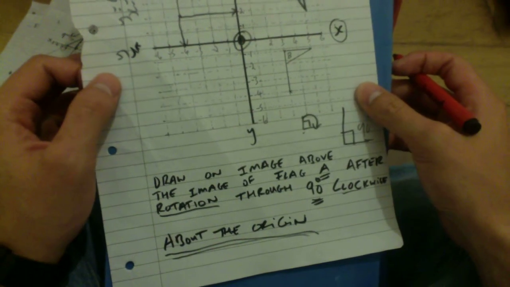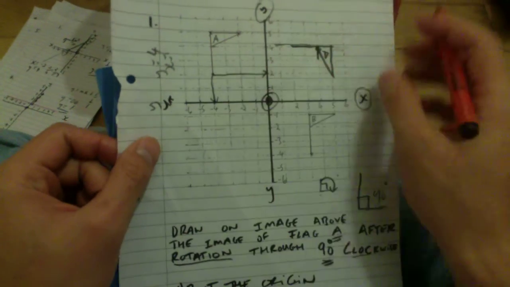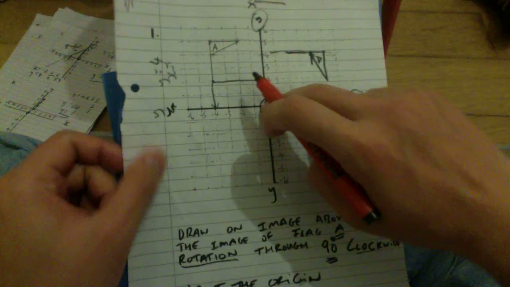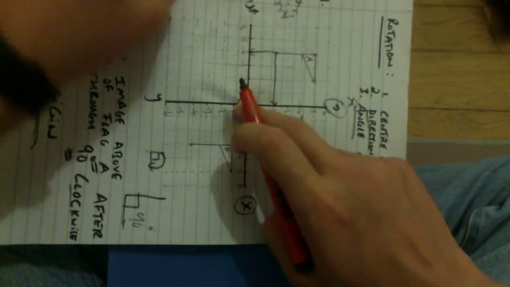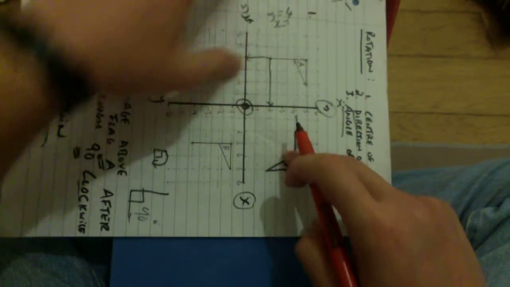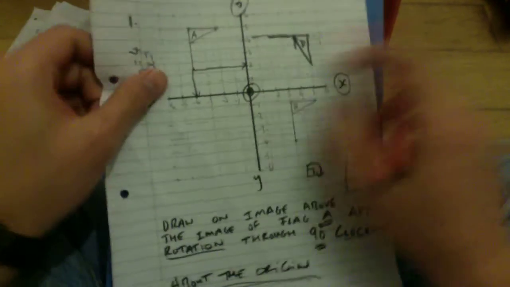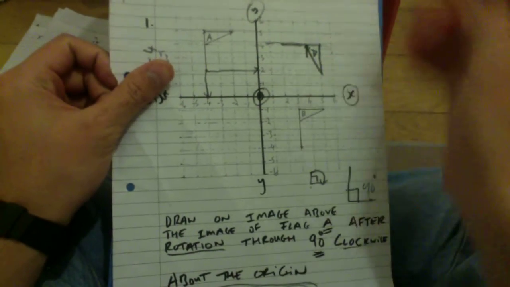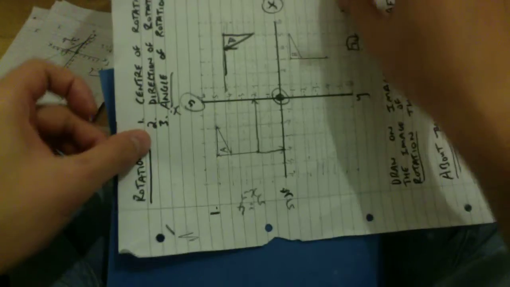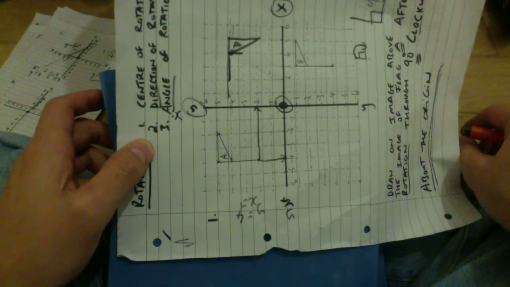Alright, so let's just go through that. A really simple trick is to get your graph paper and rotate it 90 degrees, and that will give you what it should look like when you put it back here. And if you want to rotate it back, there you go. Just a really simple trick. Right, let's go on to something else.